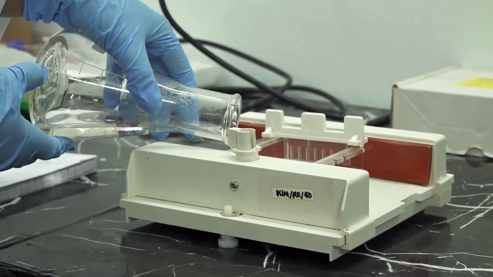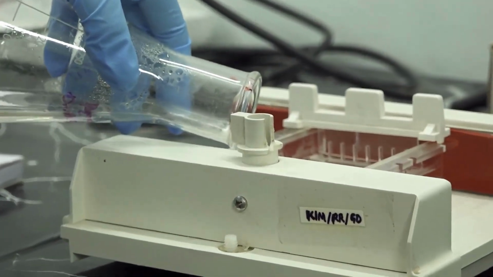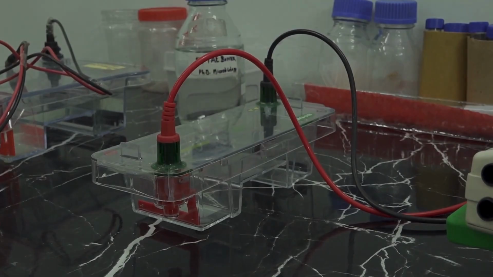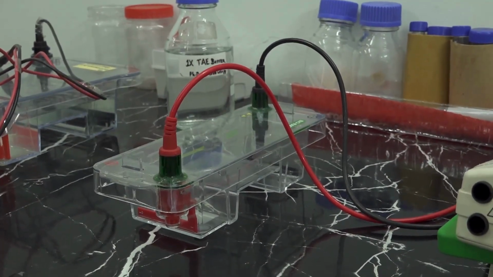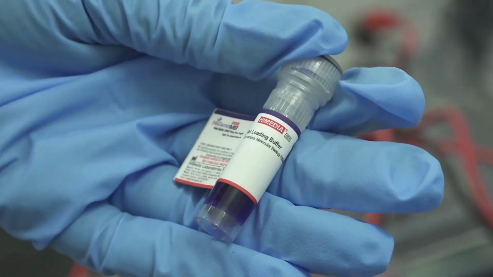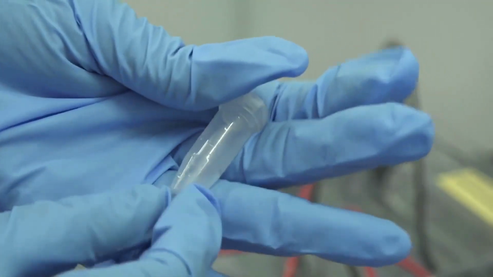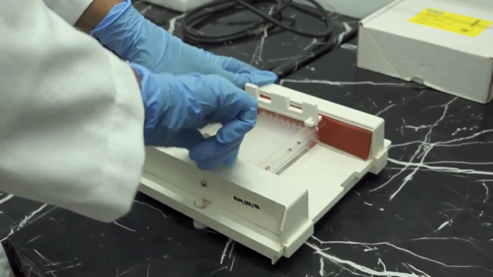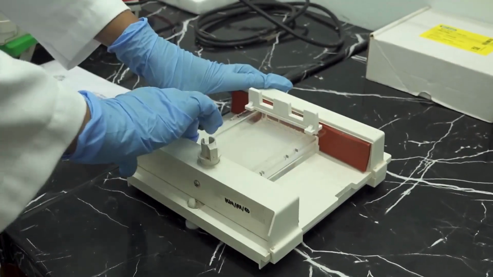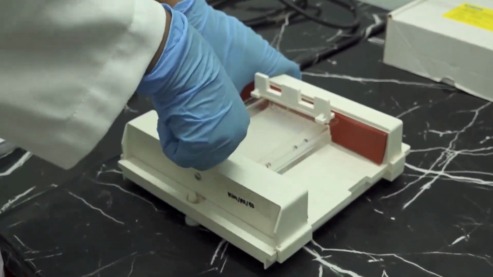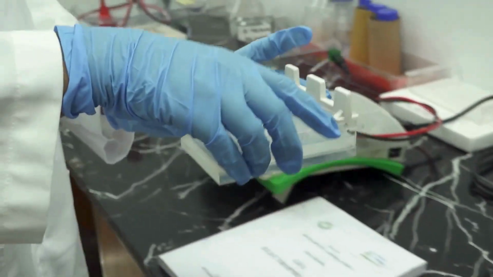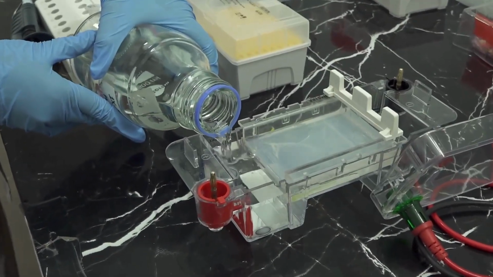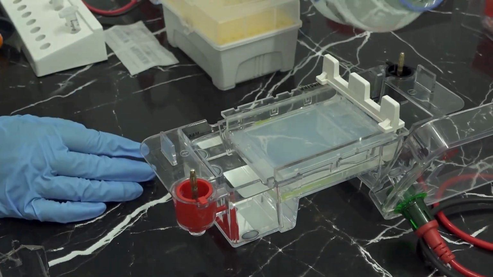Pour the agarose into a gel tray with the well comb in place. Once solidified, place the agarose gel into the gel box, the electrophoresis unit. Fill the gel box with 1x TAE until the gel is covered.